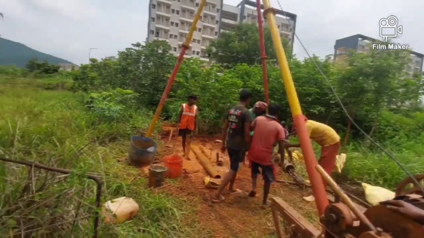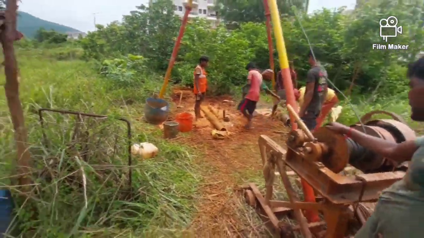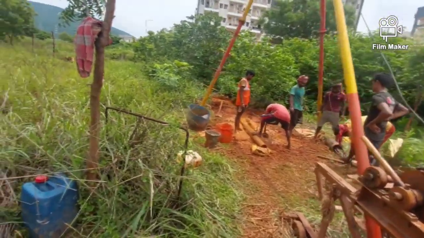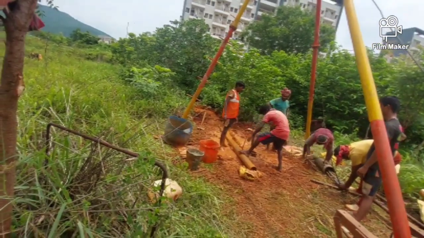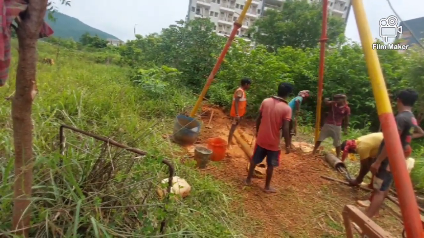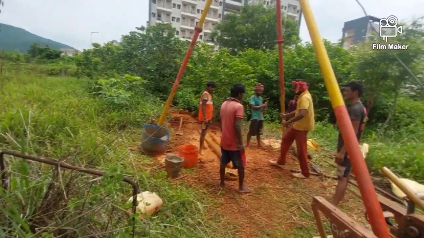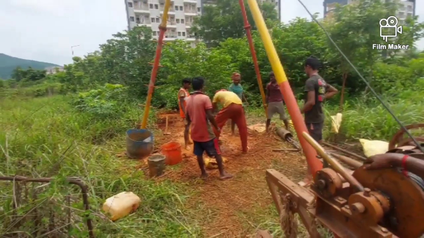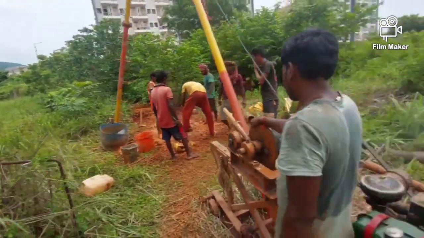Here the hammer puts the energy on the split spoon sampler or rod, so it will penetrate into the ground, and the sampler will collect a sample from the ground.